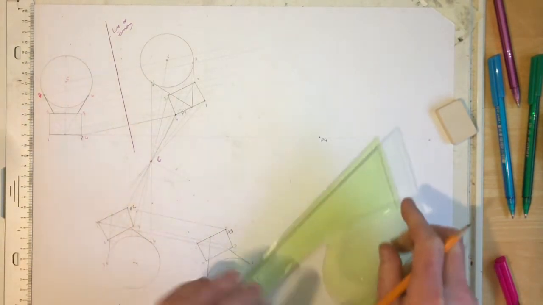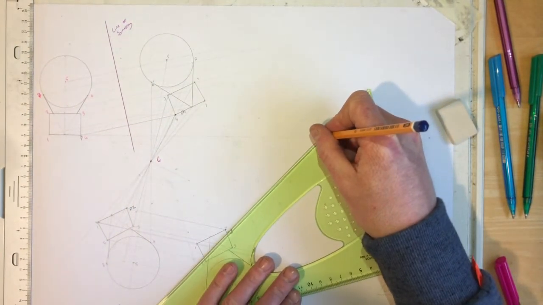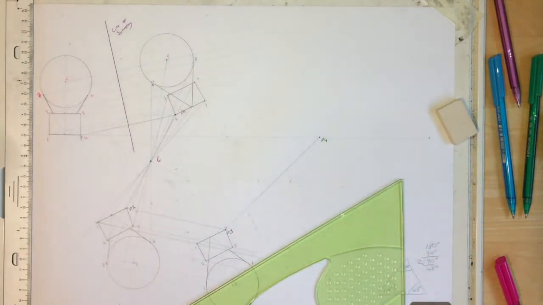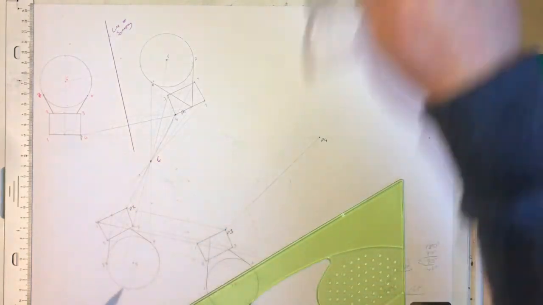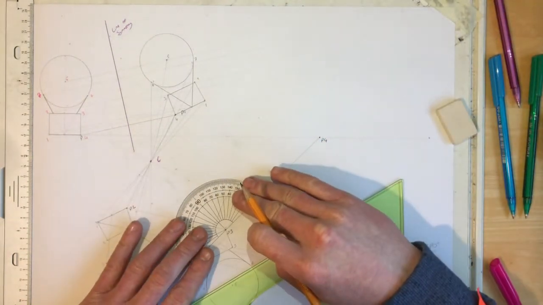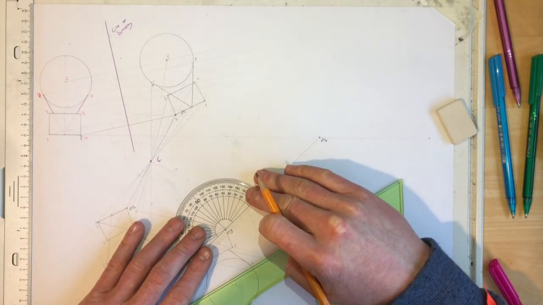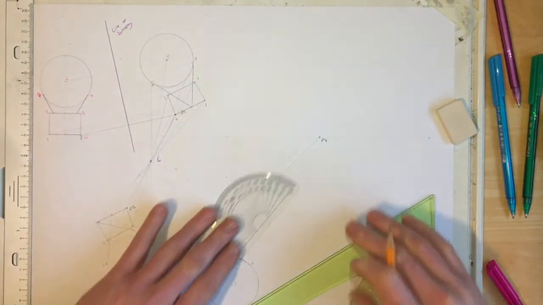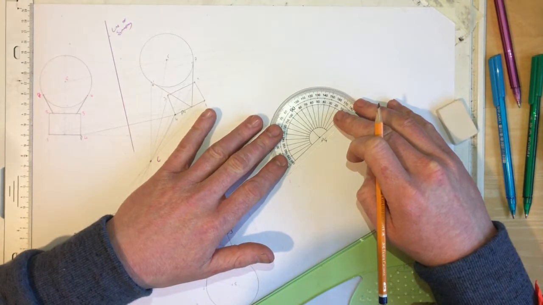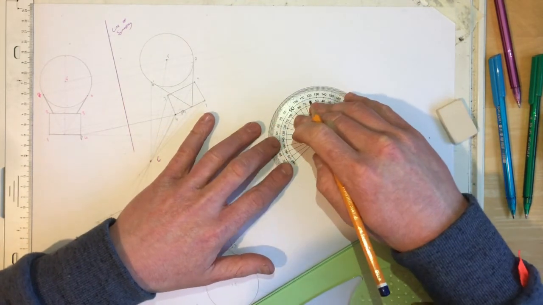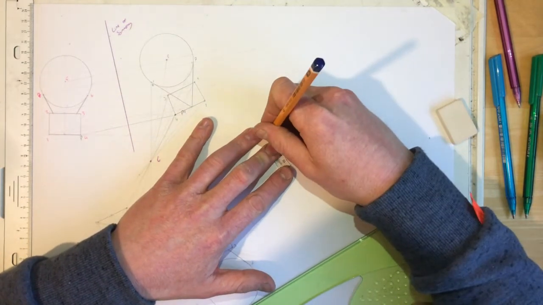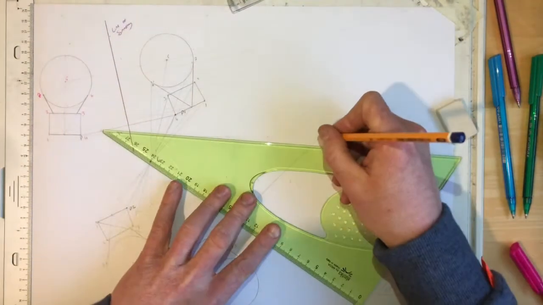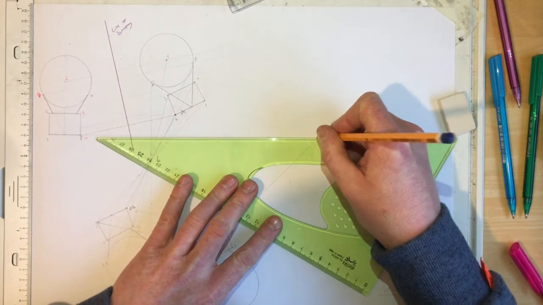Okay, so what we need to do is join P3 to P4, get our protractor, mark off 45 degrees there, mark off 45 degrees there, join them up to where they cross over.